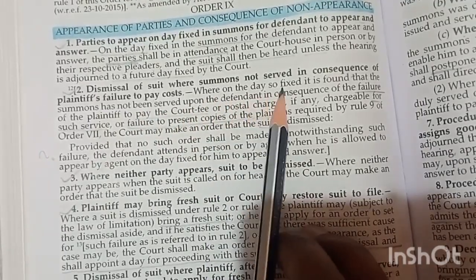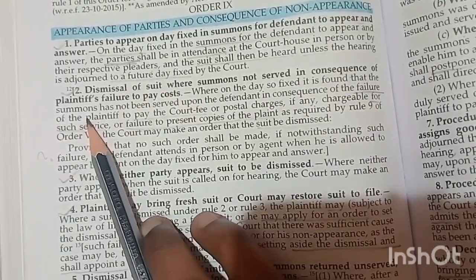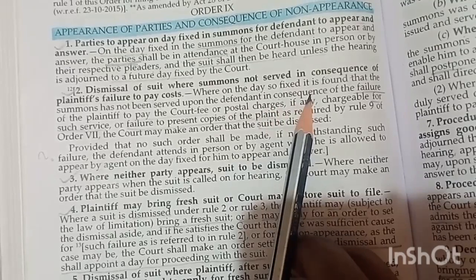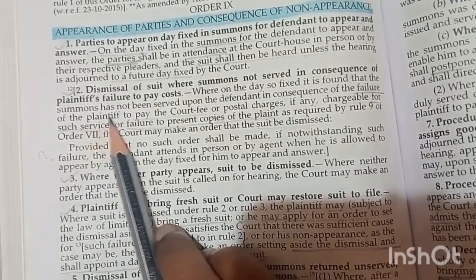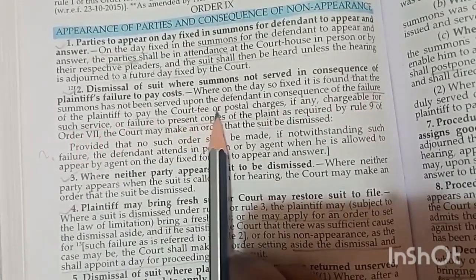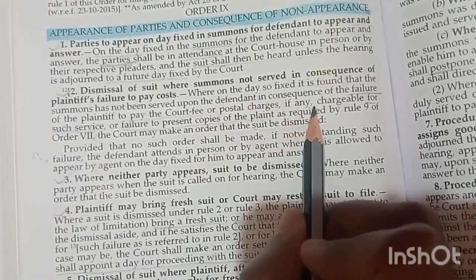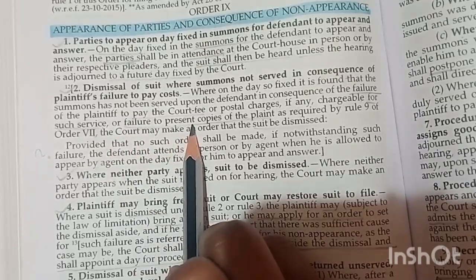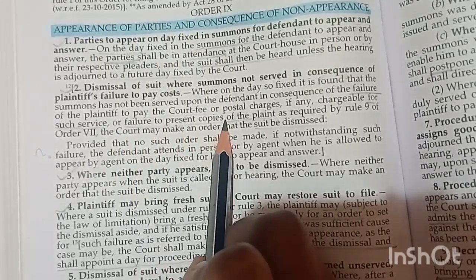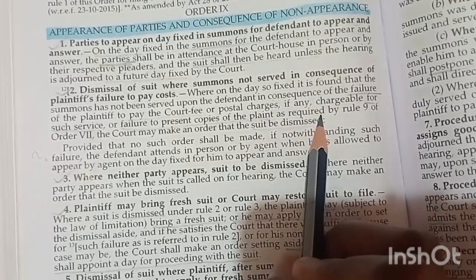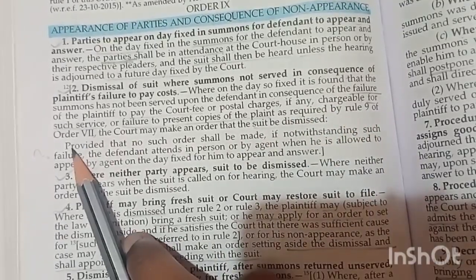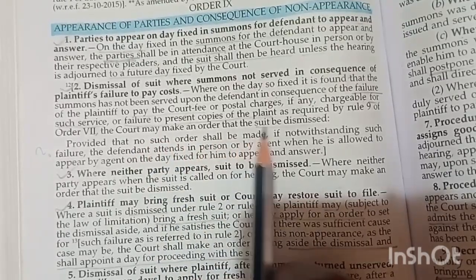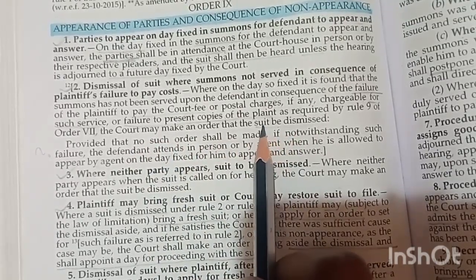Where on the day so fixed it is found that the summons has not been served upon the defendant in consequence of the failure of the plaintiff to pay the court fee or postal charges, if any, chargeable for such service, or failure to present copies of the plaint as required by Rule 9 of Order 7, the court may make an order that the suit be dismissed.